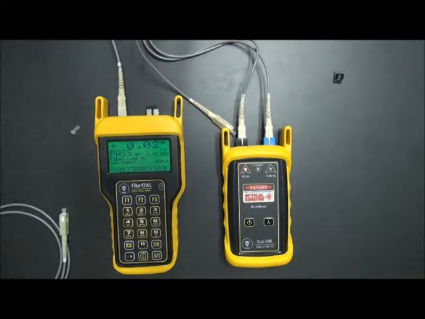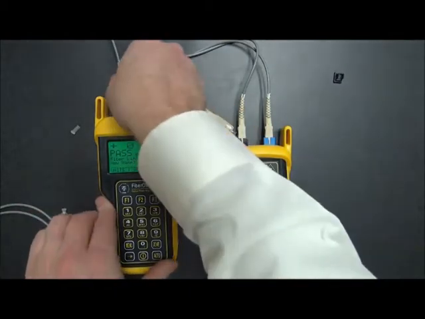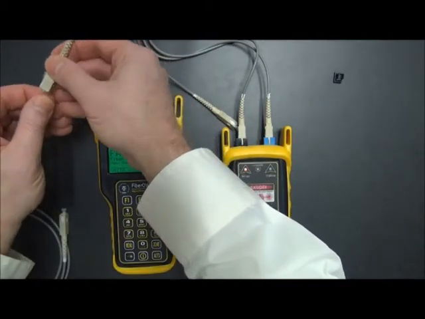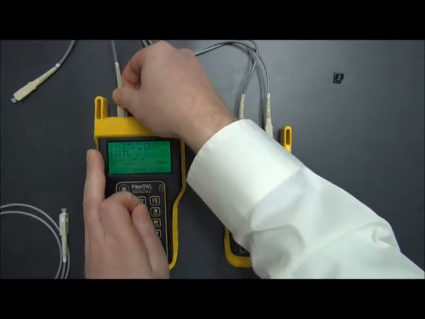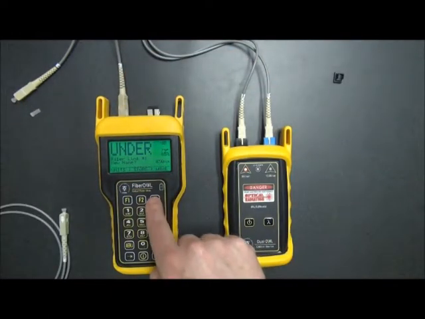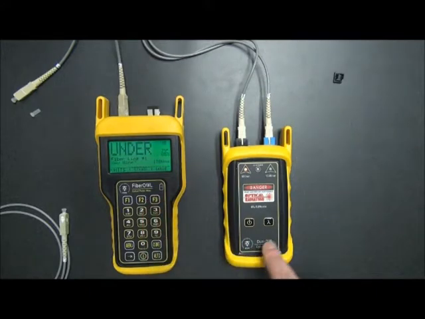What this does is verify that we indeed have zeroed our equipment. Now, it's also a good idea to check your 1300, so we're going to reconnect back into the 1300 patch cable. And then switch the wavelength on the power meter, and then switch the wavelength on the light source. And you can see, again, it says 0.00. So now what we've done is made sure that our equipment is properly zeroed. Once we've done that, now we can take the units to opposite ends of the link and start taking readings.